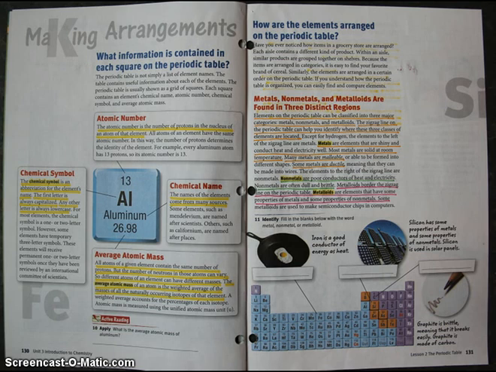Okay, the atomic number, which is the number of protons in the nucleus of the atom of that element. There's usually the chemical symbol, which is an abbreviation for the element's name. The first letter is always capitalized, and if there's 2 letters, then the second letter is always lowercase. So capitalized and then lowercase.